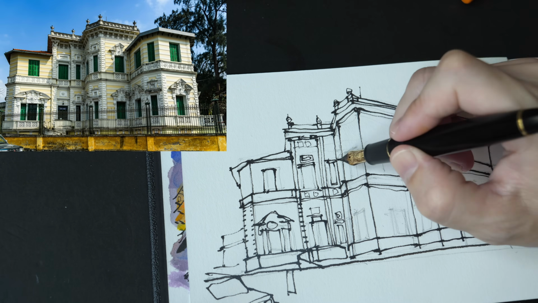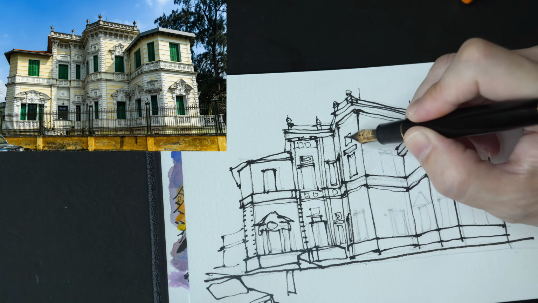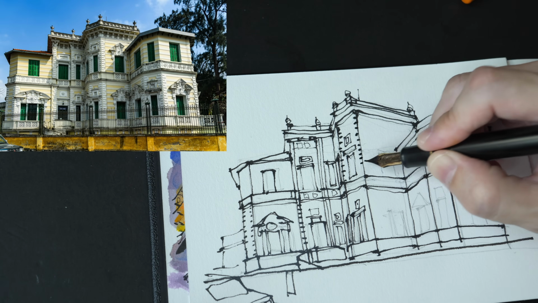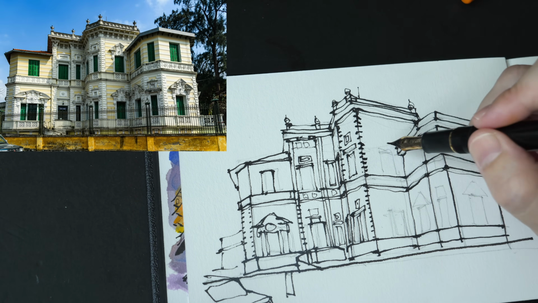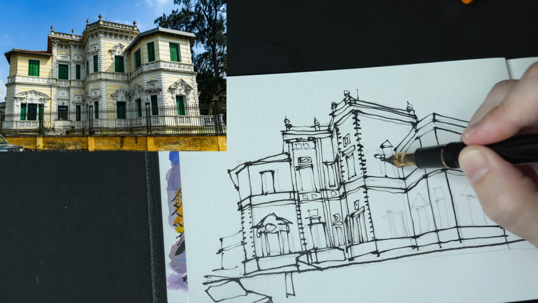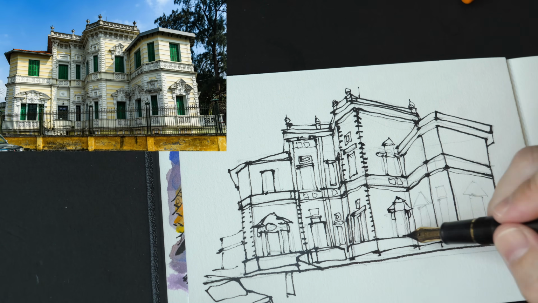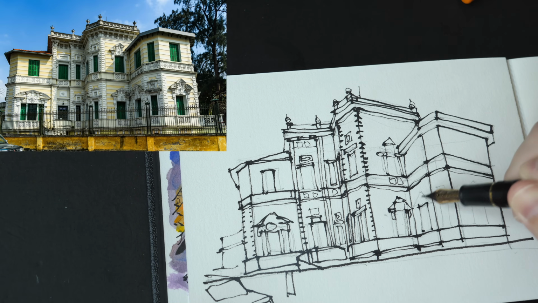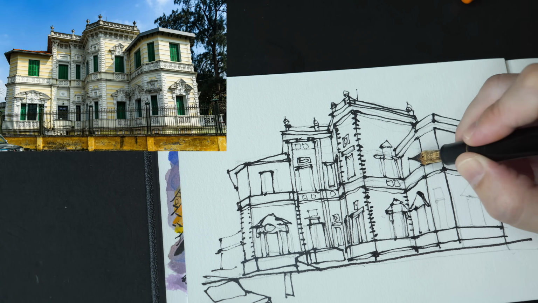As I'm drawing the windows right now, I'm trying to align the windows at the top and bottom so that they are aligned vertically. I also need to align the top of the windows on each floor horizontally. So make sure you get the alignment accurate. Windows on different floors should be aligned vertically. Windows on the same floor should be aligned horizontally.